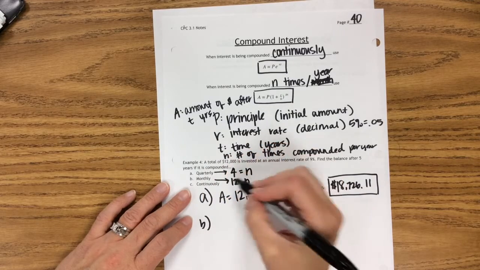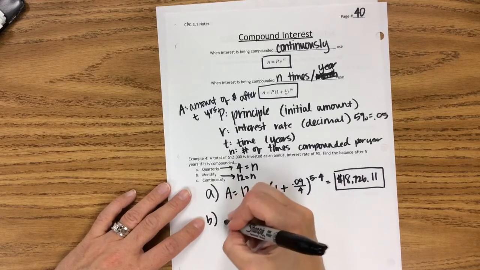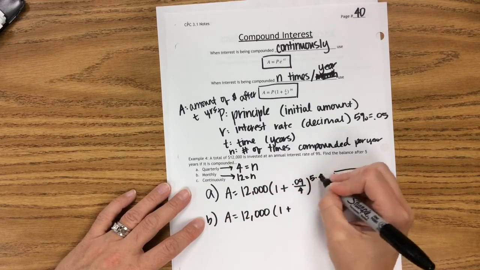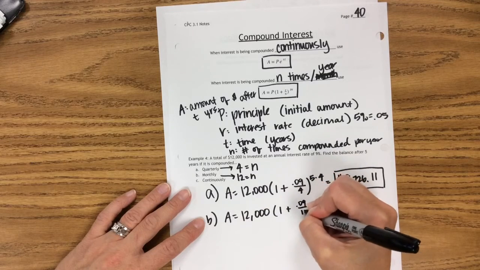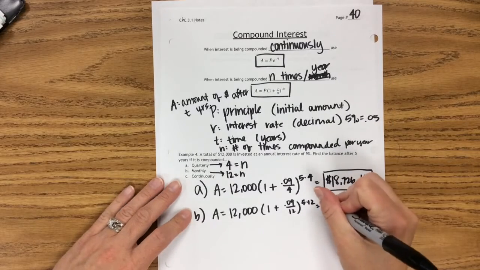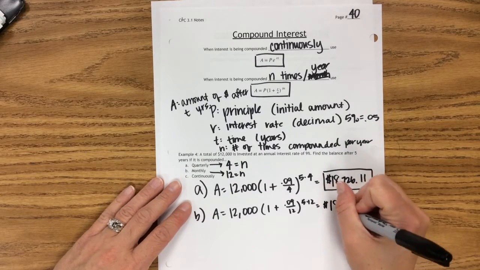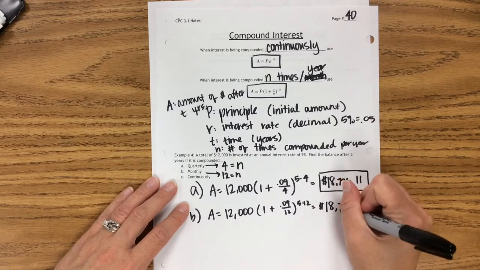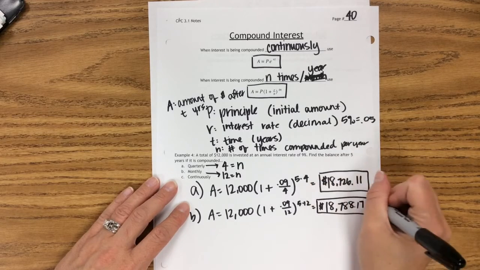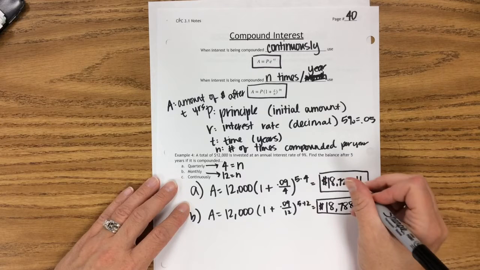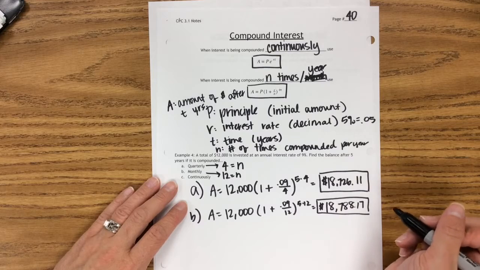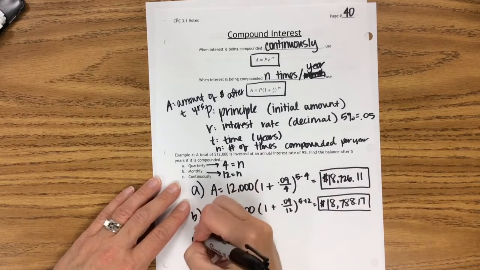For B, it's monthly. Monthly is 12 times per year, so N would be 12. So everything's going to stay the same. It's just where I have 4s, I'll replace them with 12s. And if you type all that in again, you should be able to get the same number as me, and it is $18,788.17. If you notice, it's not a drastically larger amount, but it is slightly bigger because you're compounding a few more times in a year, so it works in your favor.